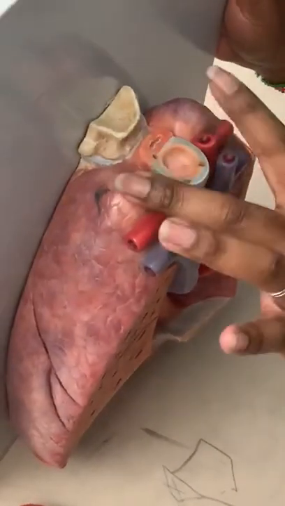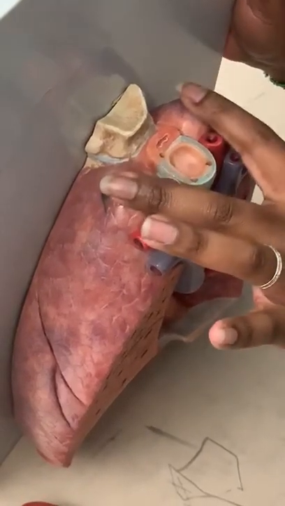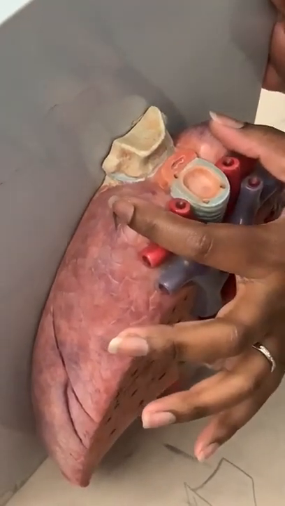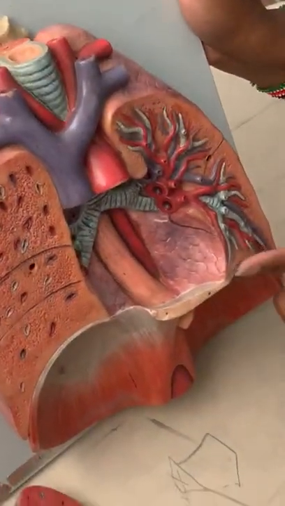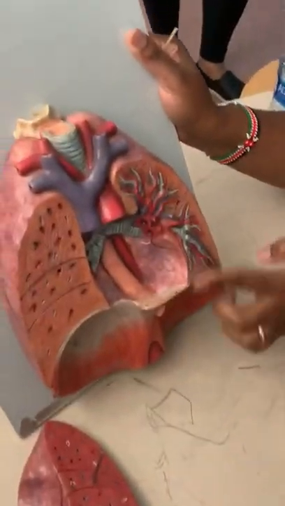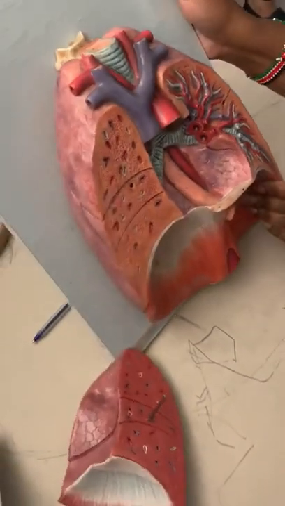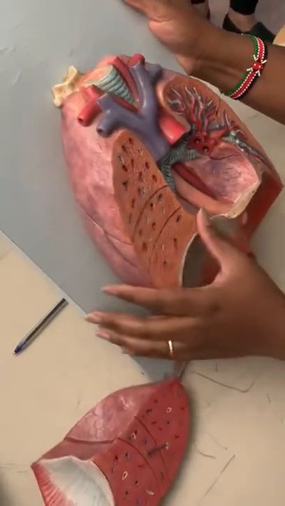Okay, if they point here and ask you the region, this is the apex of the lungs and the base is on the bottom of the lungs. Not the diaphragm, just this region there is the base. Under here would be the diaphragm. So let's talk about the trachea.